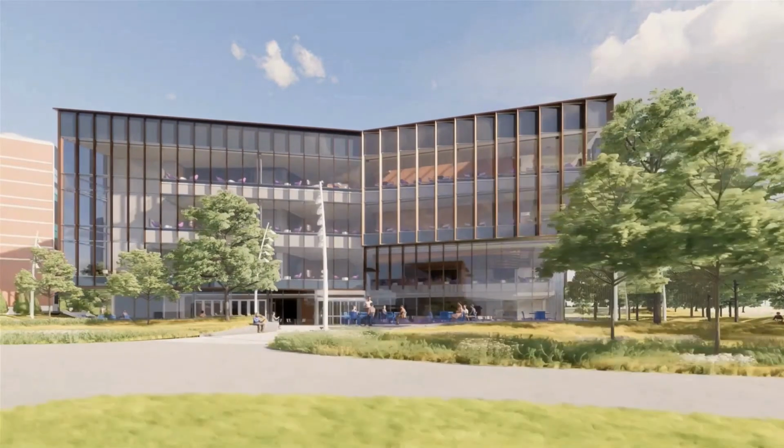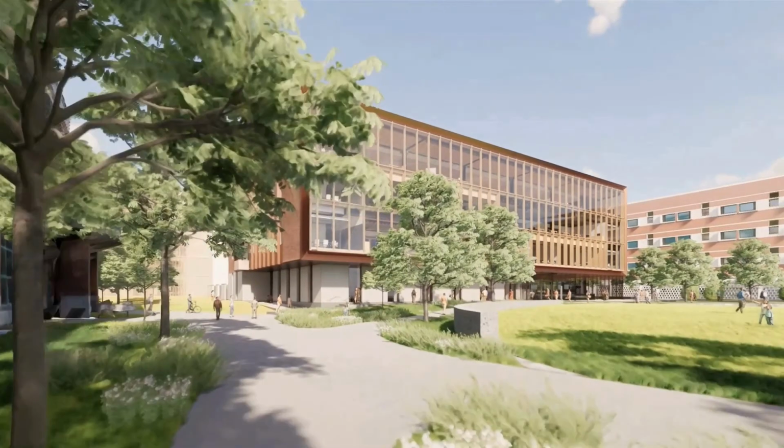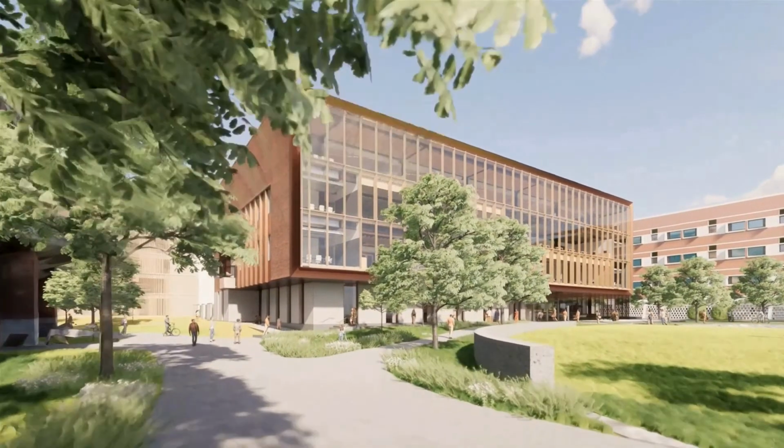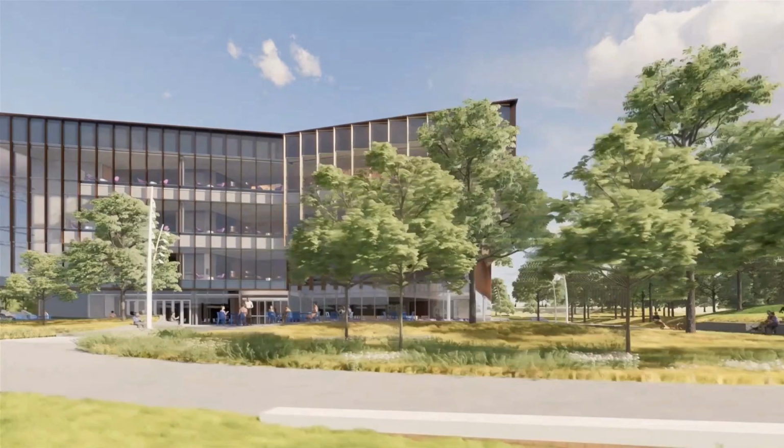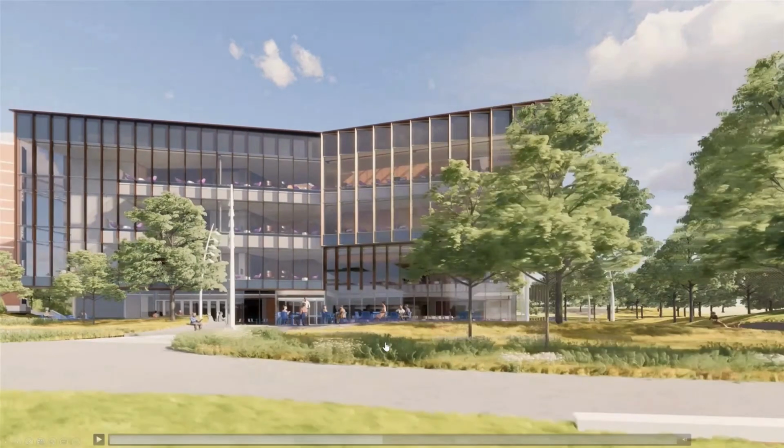And as you can see in the previous slide, can we actually go back to the previous one? And add one more, please. The first one.